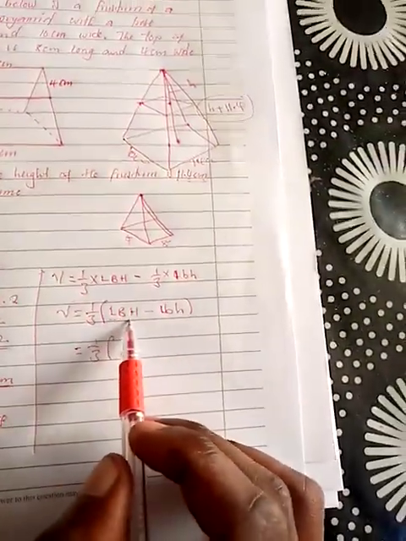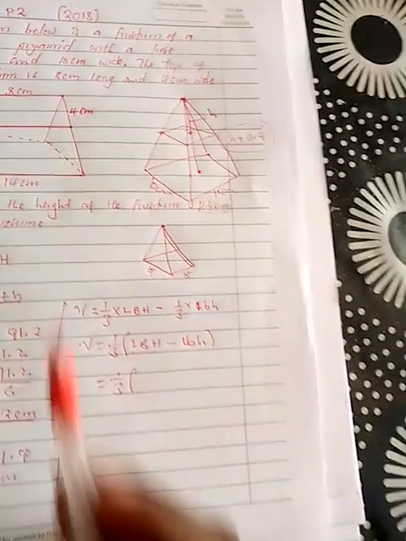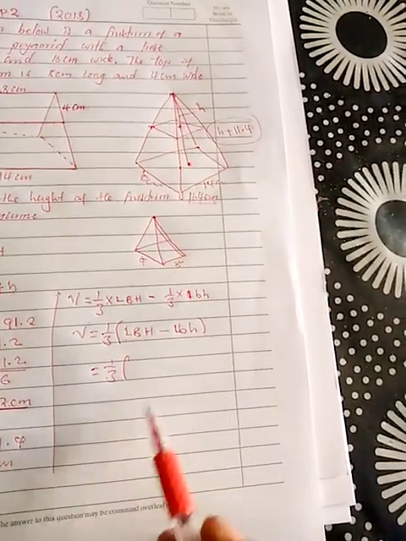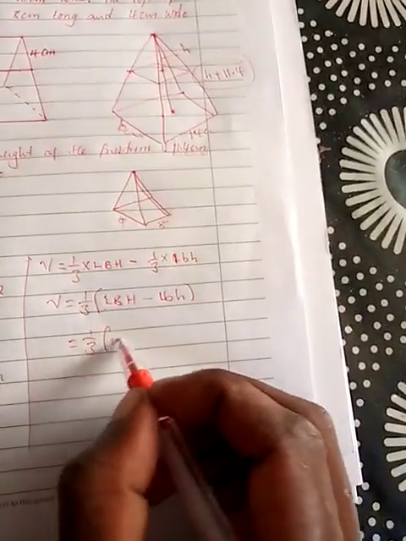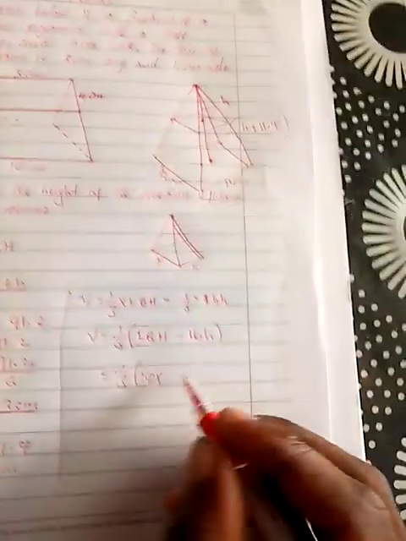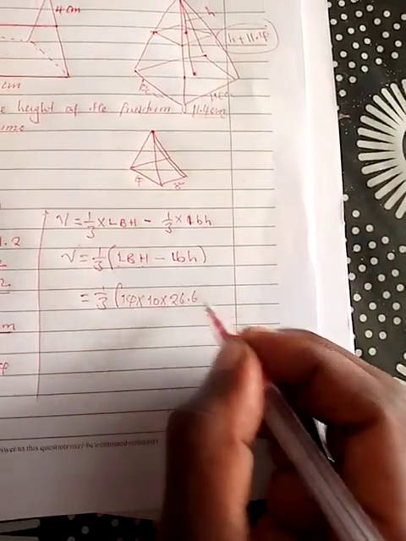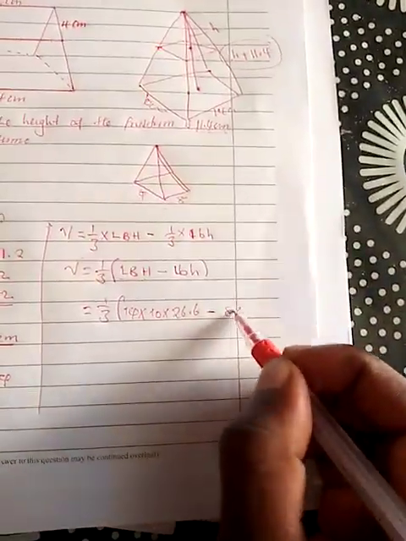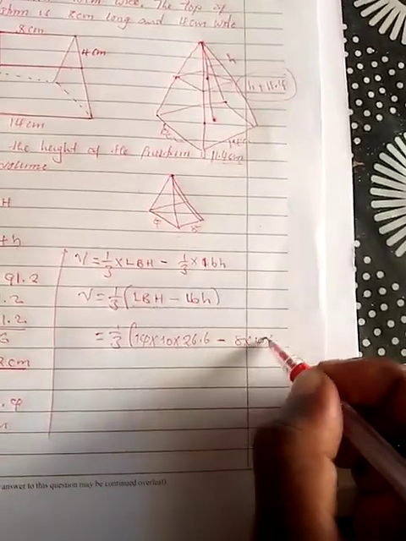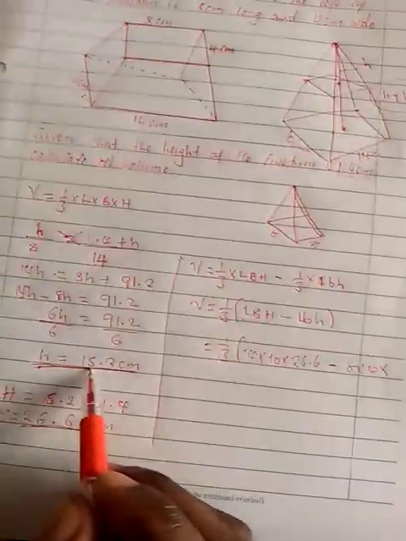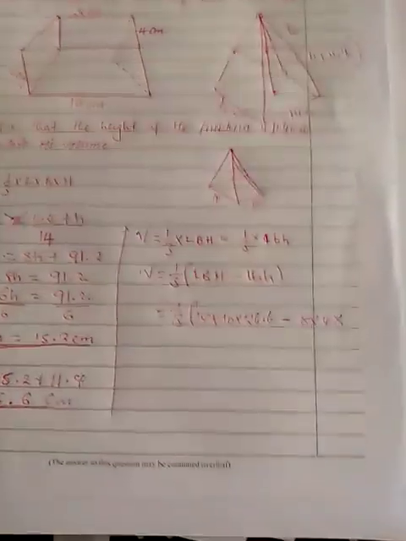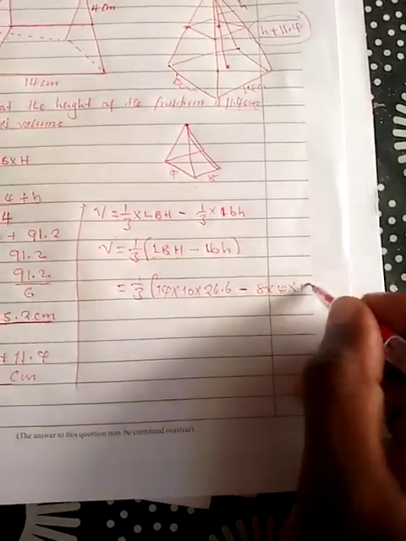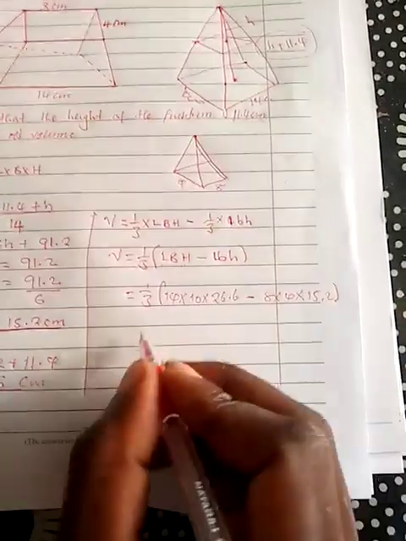Now for the bigger one, the length here is 10 times the breadth is 10 times the height is 26.6, minus, then the smaller one is 8 times 4 times the smaller height, which is 15.2, then you close, equals. Now you can punch on your calculator.